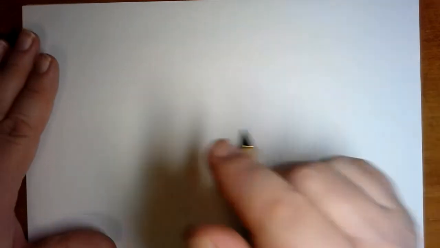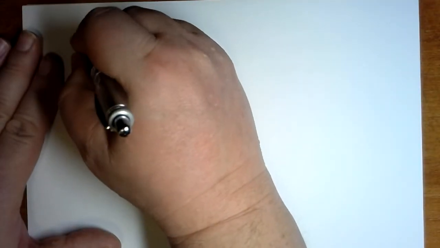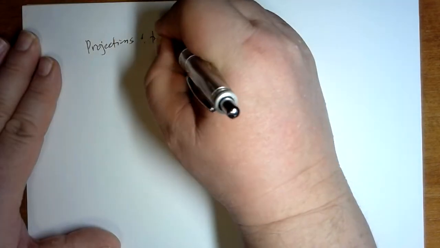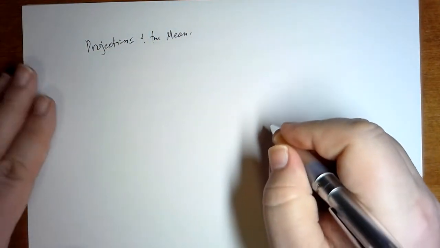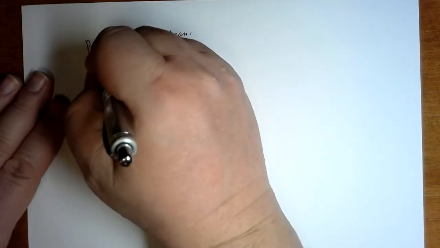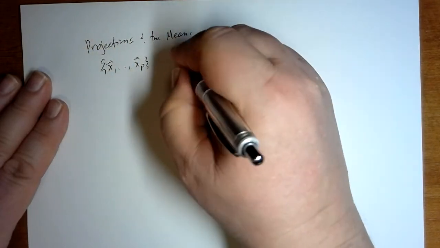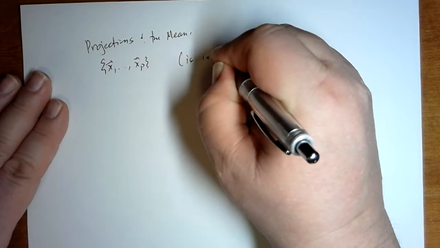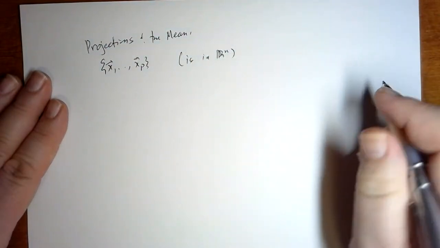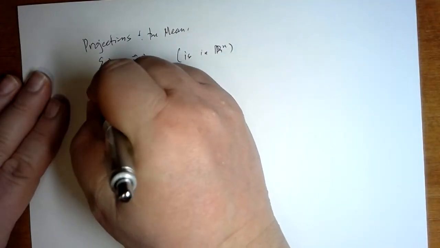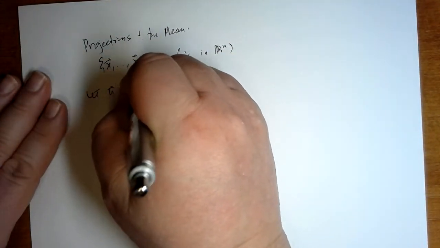Good. So what I wanted to do in the minute or two left of this video is talk about projections and the mean. Suppose I've got a bunch of data, x1 through xp, and my data is in R^n, for example. And suppose that I've got a vector u. Let u be in R^n.